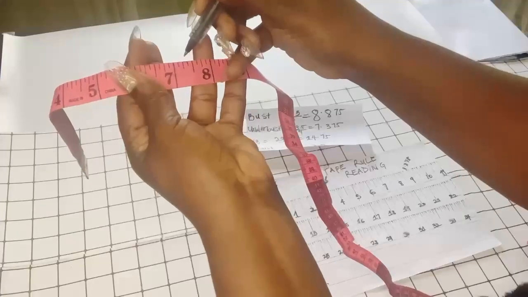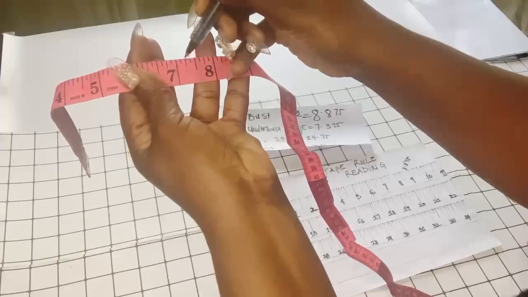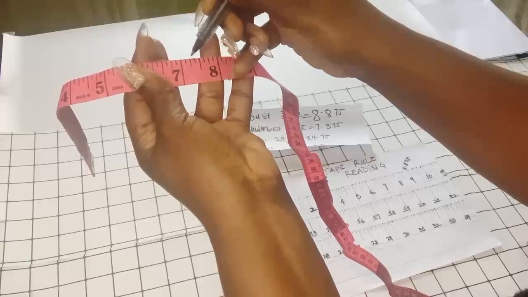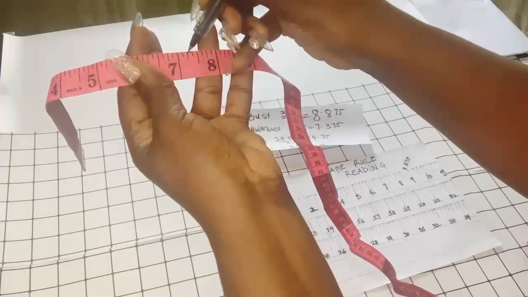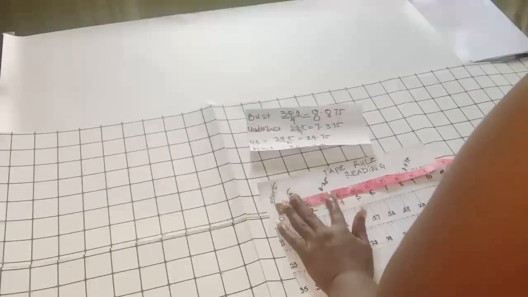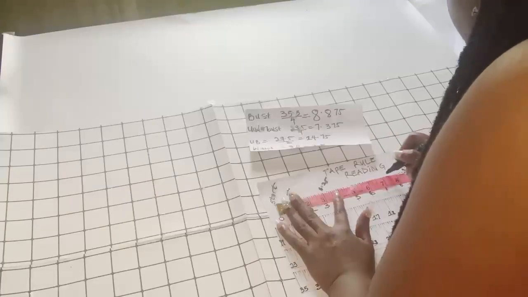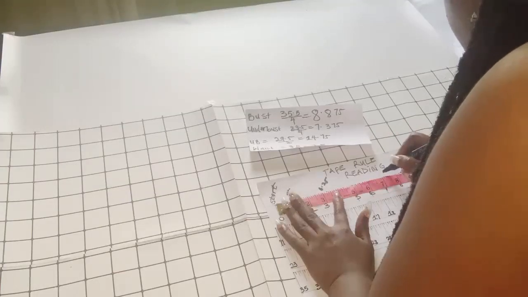Because this next one is 7.5, this is 7.4. So our 7.35 is closer to 7.4, so it's usually at this middle part. I'm going to put that here in the paper so we can see. So our 7.375 is here.